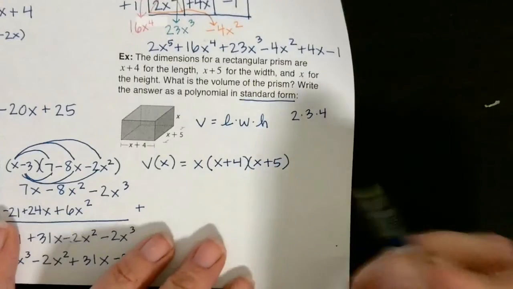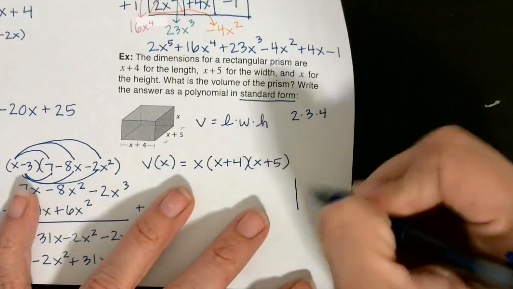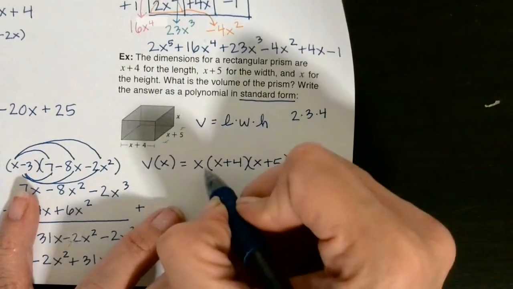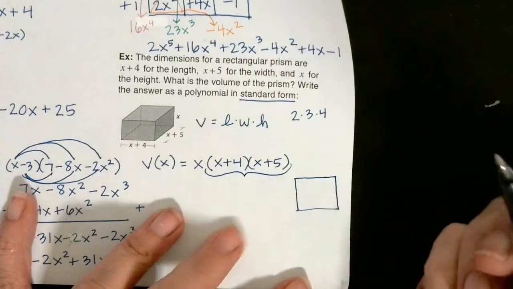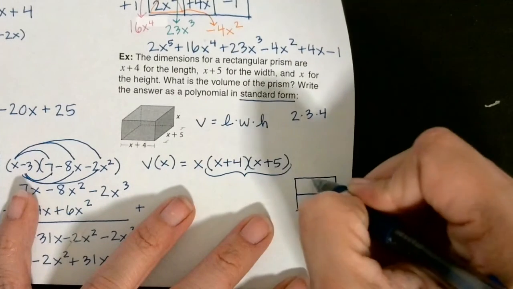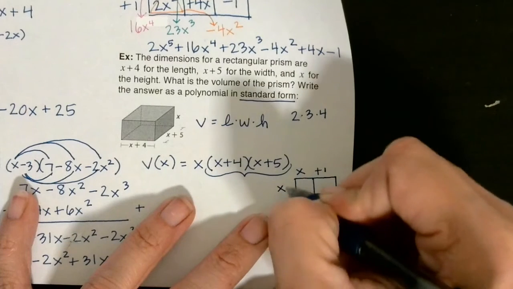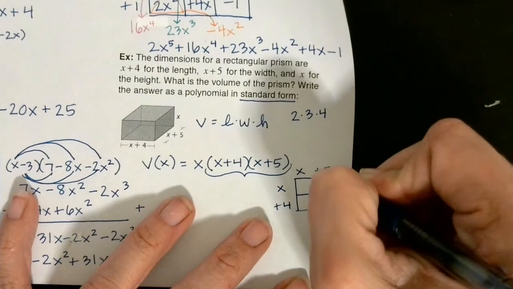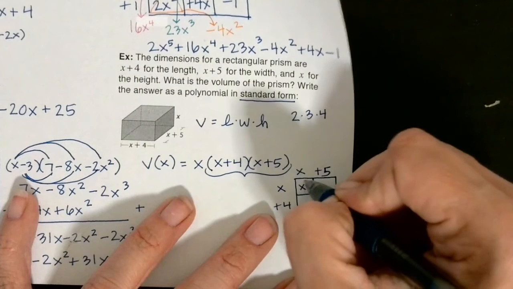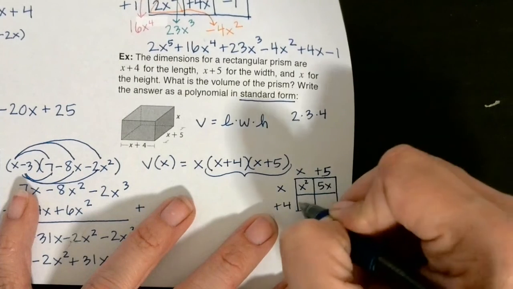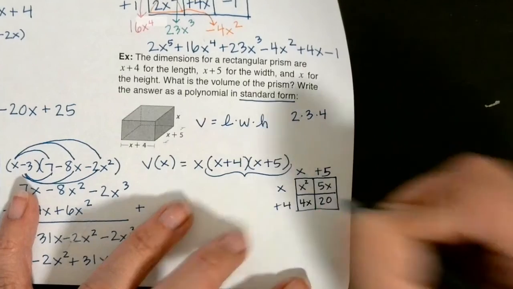So what I prefer to do is multiply this piece together first. So I do x plus 4 and x plus 5. That gives me x squared, 5x, 4x, and 20.